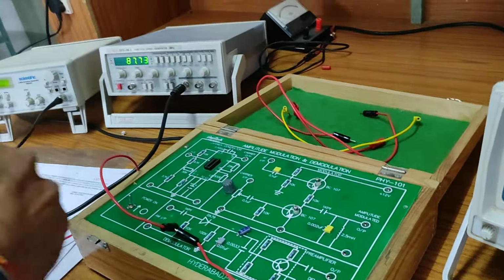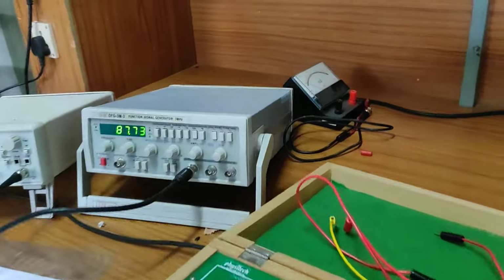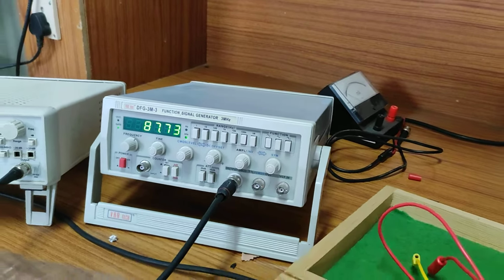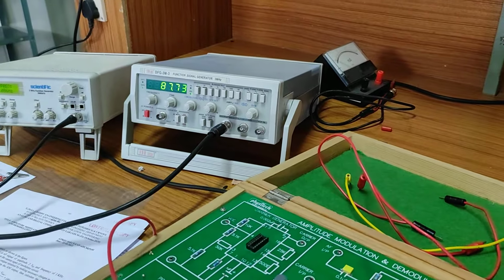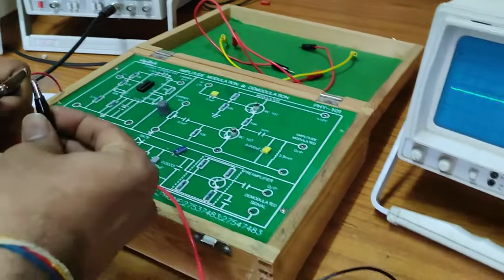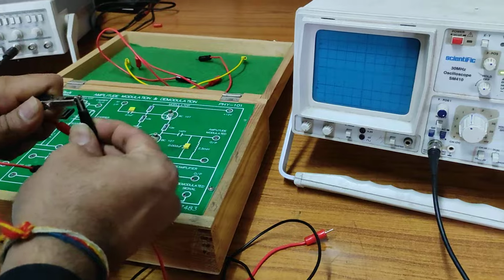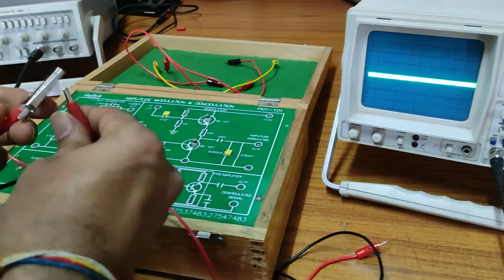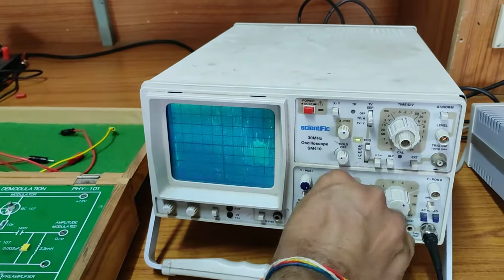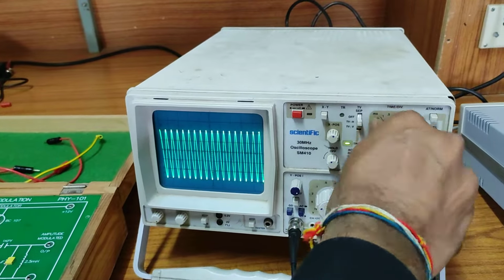Next, let us check the carrier signal from the second function generator, and here I am connecting it to the CRO. At first we must connect to the ground, later the base. So this is the carrier signal.